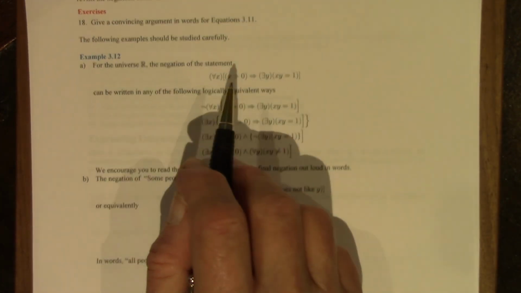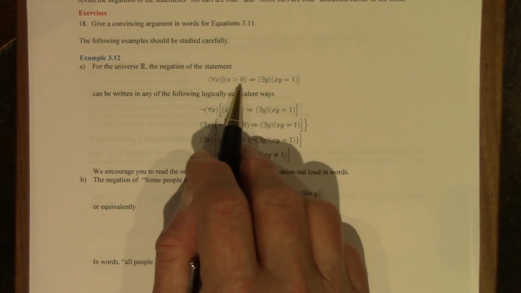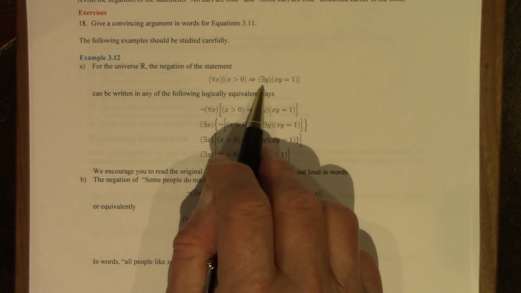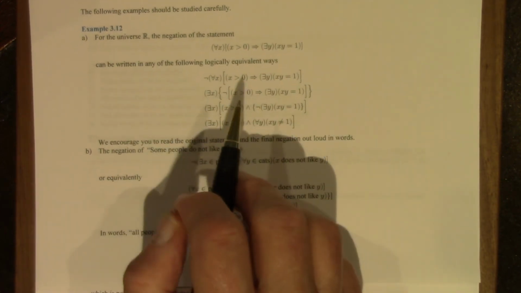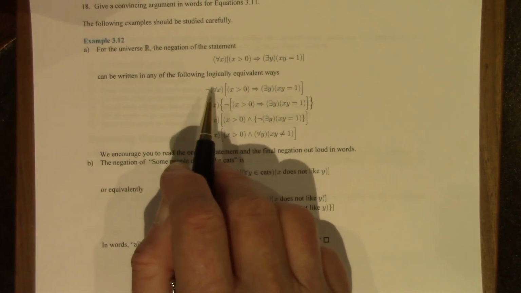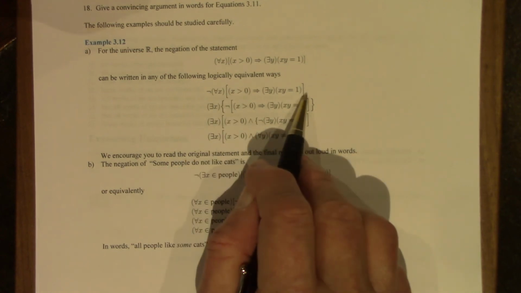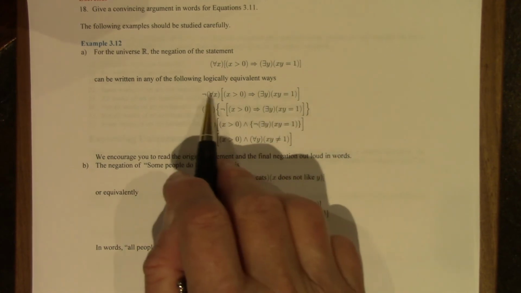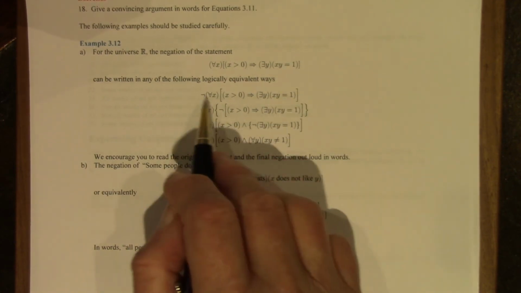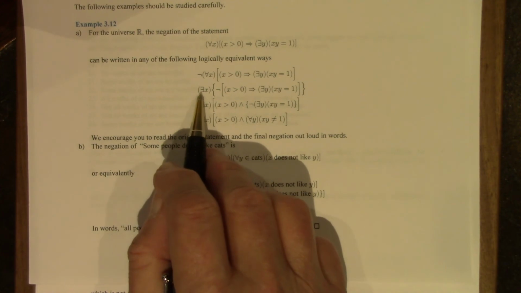Okay. But let's try an example here. To negate for all x, x greater than 0 implies there exists a y such that xy equals 1, we can write this, first of all, by just sticking the negation in front of the whole expression. But that's not the way you want to leave it. You want to incorporate the negation inside, especially if you're asked to do this on a test.